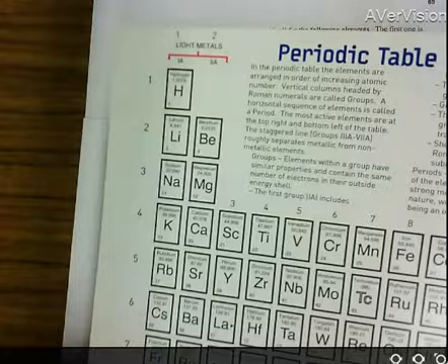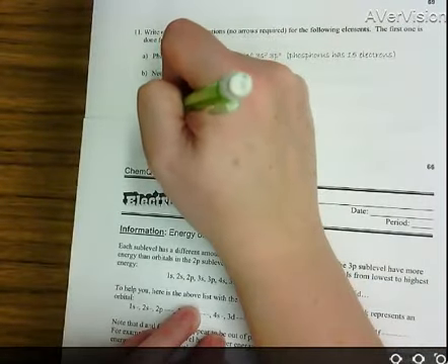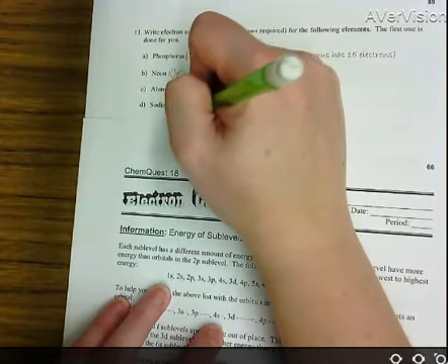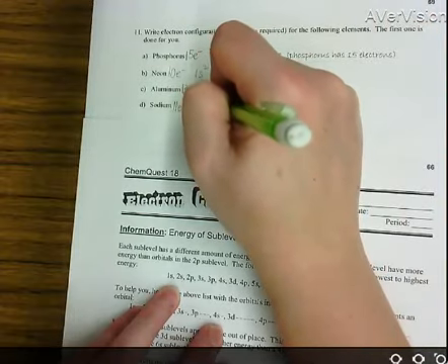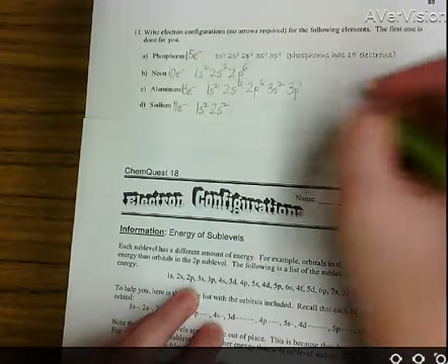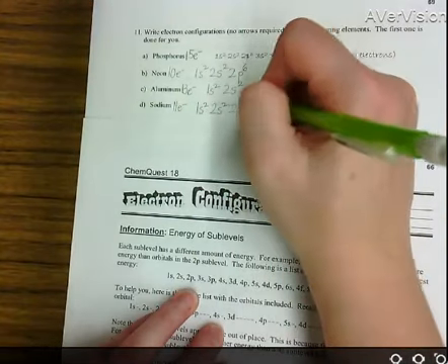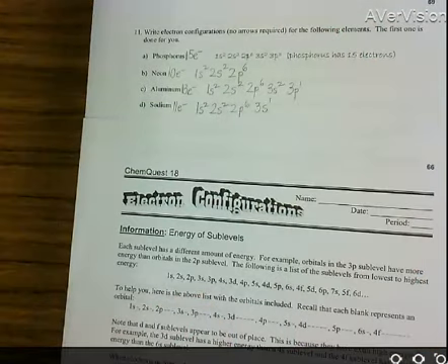Sodium, atomic number 11. So it has 11 protons and 11 electrons. 1s with 2 electrons, 2s with 2 electrons, 2p with 6 because there's 3 orbitals, that takes me to 10. So next I'm going to have a 3s with only 1.